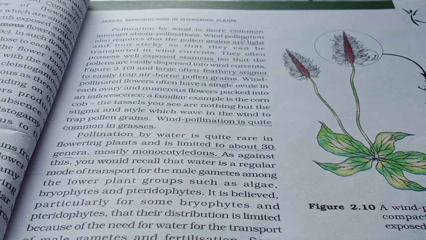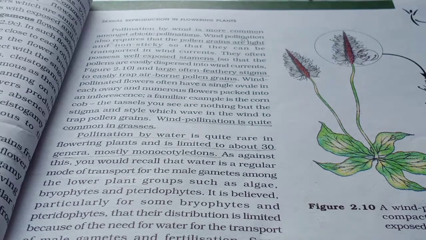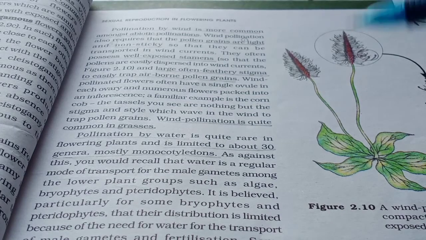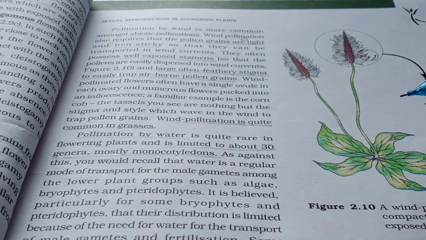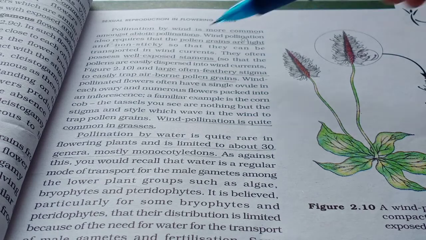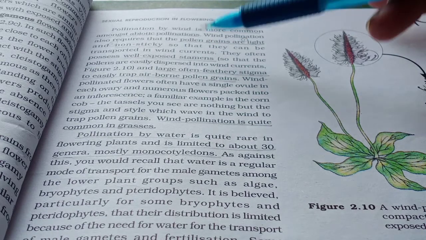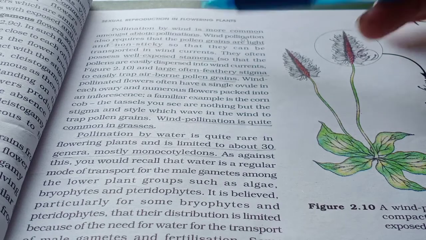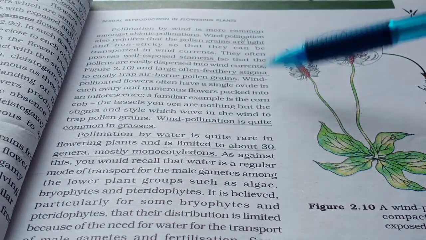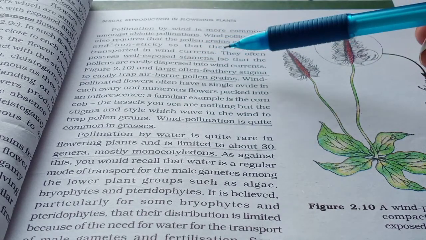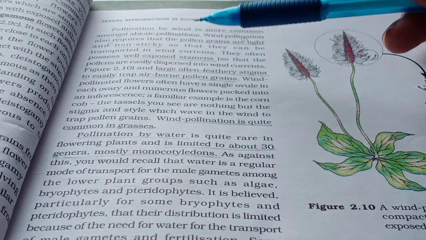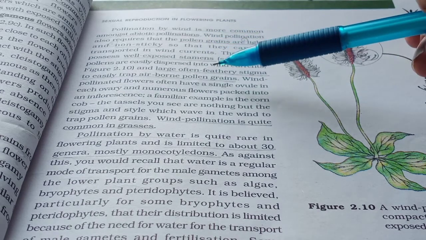If you forget, let's try to remember what a stamen is. Stamen is the filament plus anther. The long and slender stalk called the filament and the bilobate structure called the anther make up the stamen. You need to still remember it. Well-exposed stamens and a large, often feathery stigma easily trap airborne pollen grains.